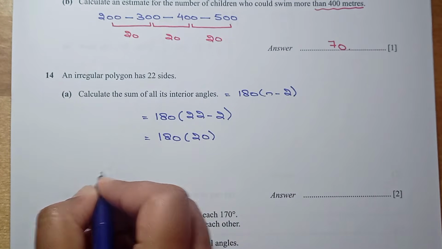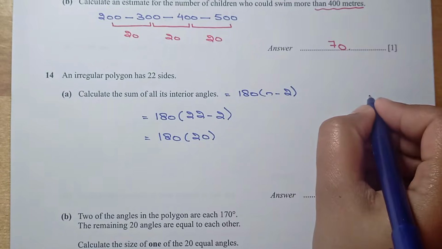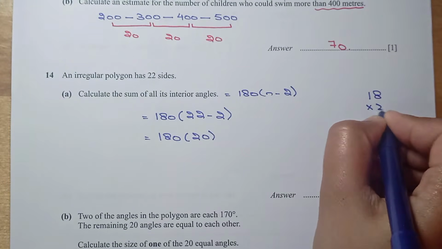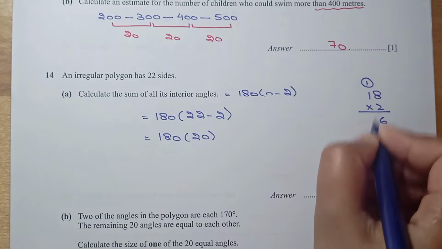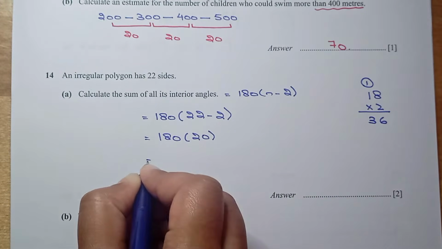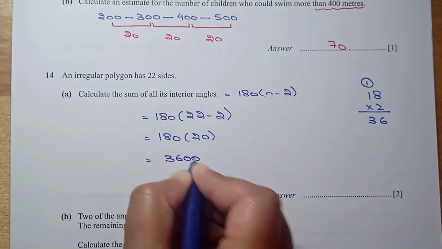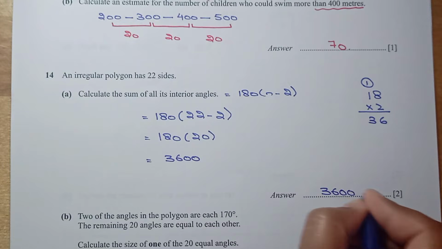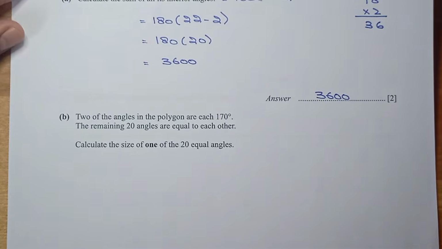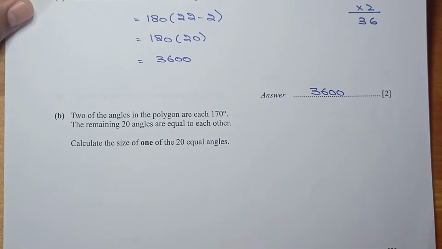So 180 times 20, if we can do 18 times 2, 2 times 8 is 16. And 2 times 1 is 2, and then 36, and we have double zero, so 3600. So this is the sum of all interior angles of that irregular polygon. Now for the B part, 2 of the angles in the polygon are each 170 degrees. The remaining 20 angles are equal to each other. Calculate the size of one of the 20 equal angles.